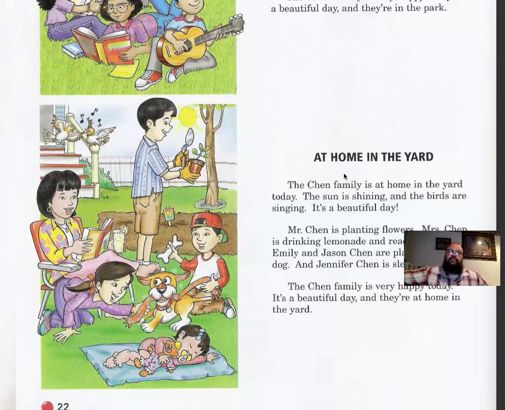At home in the yard. The Chen family is at home in the yard today. The sun is shining and the birds are singing. It's a beautiful day. Mr. Chan is planting flowers. Mrs. Chan is drinking lemonade and reading a book. Emily and Jason Chan are playing with the dog. And Jennifer Chan is sleeping. The Chan family is very happy today. It's a beautiful day. And they're at home in the yard.